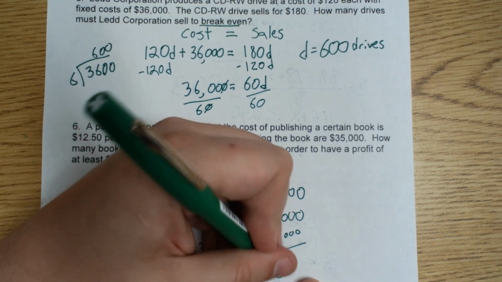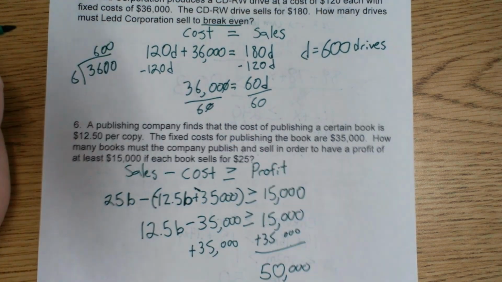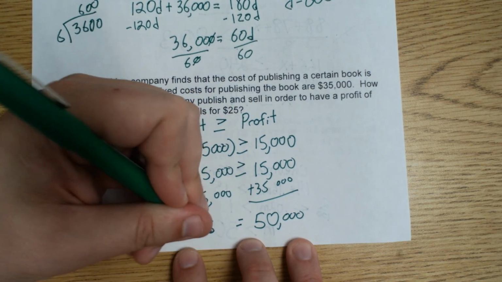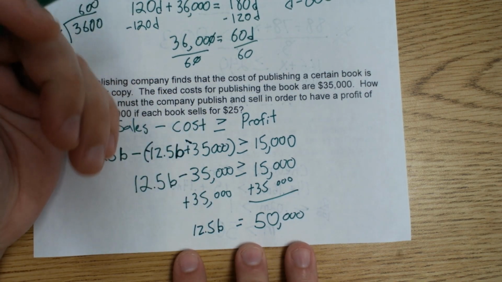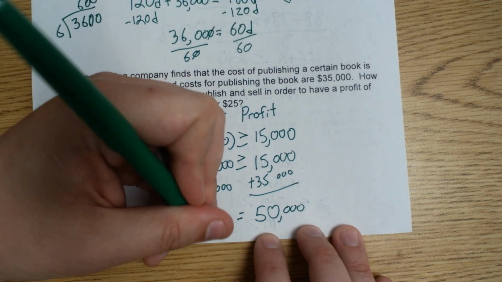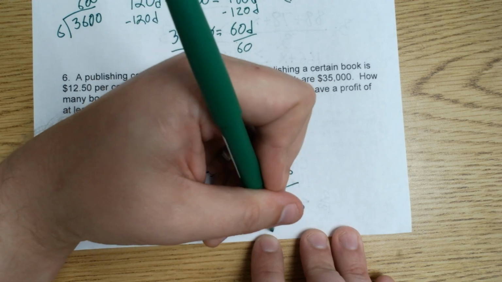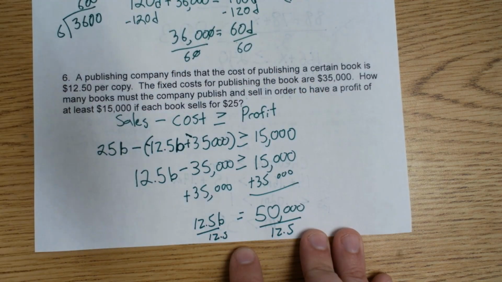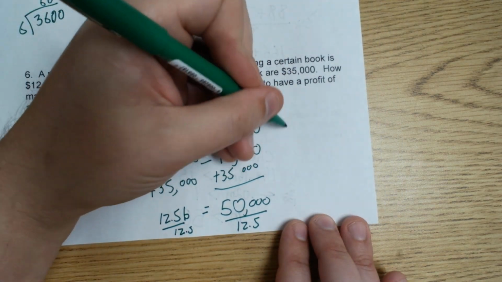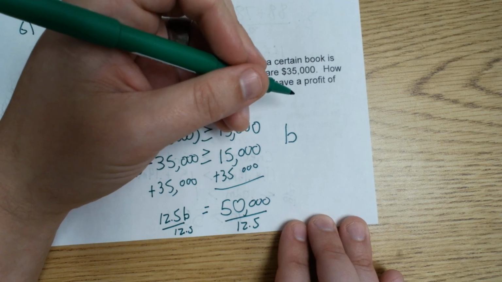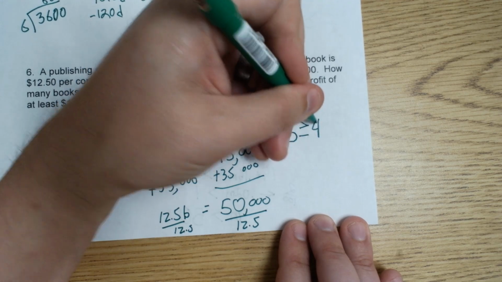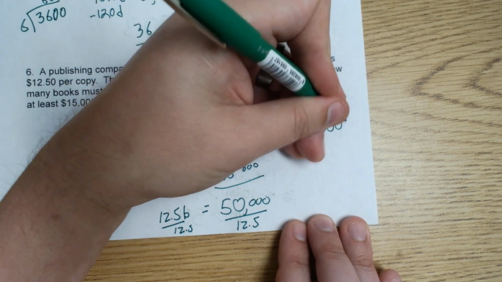That would be 50,000 equals 12.5B. Then on that, all that's left to do is divide by 12.5. A couple ways you can do that, but on one like this, you're probably going to put it into the calculator. When you do so, you get that B is greater than or equal to 4,000 books.